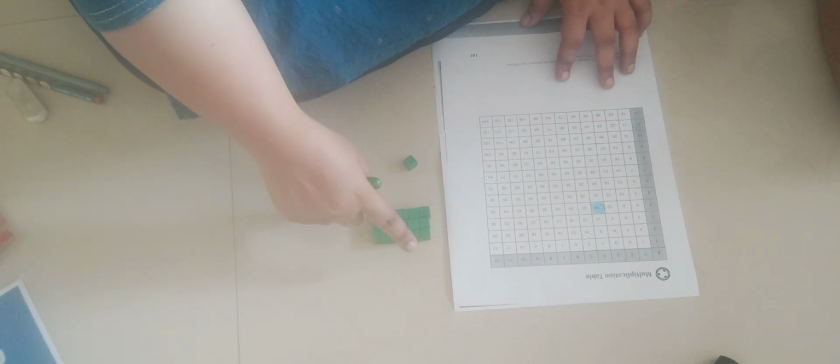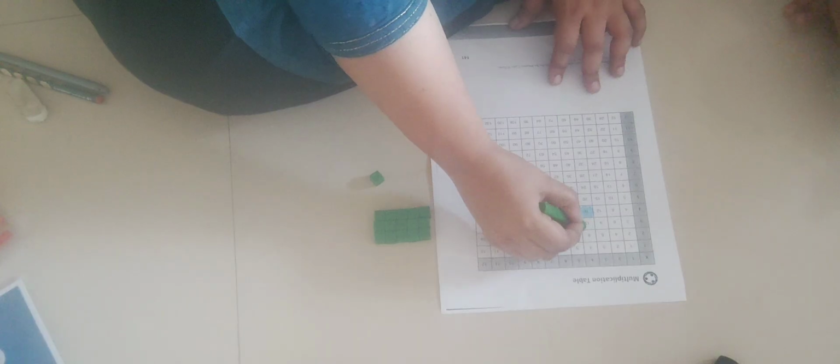So what did we do? We had a square 4 by 4. The area was 16. We slightly changed it to make it a rectangle. Now the number of rows is 3 and the number of columns is 5. We have one more block left, which means the area is 15. On the multiplication table, I picked 16, right? So 3 into 5 is 15.